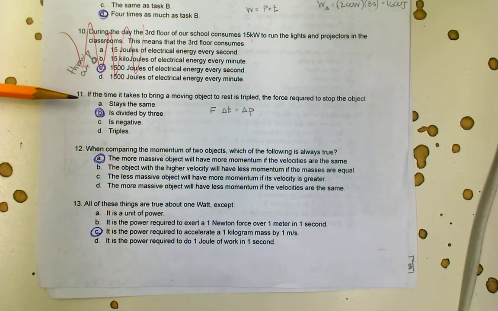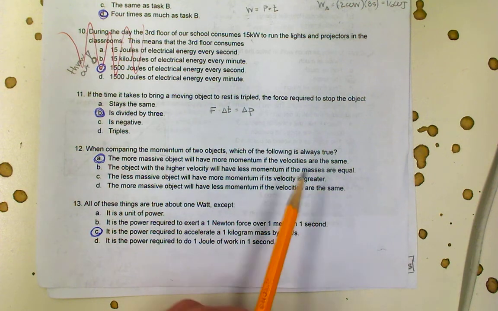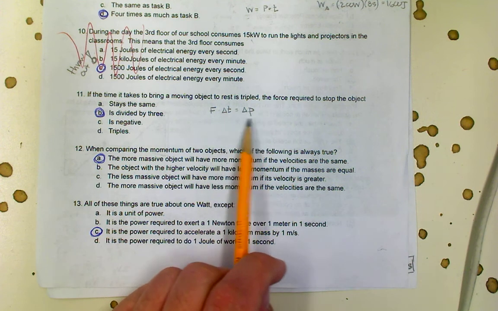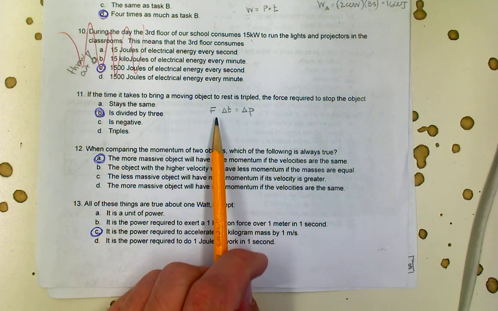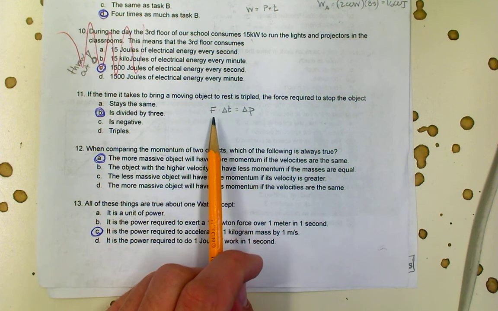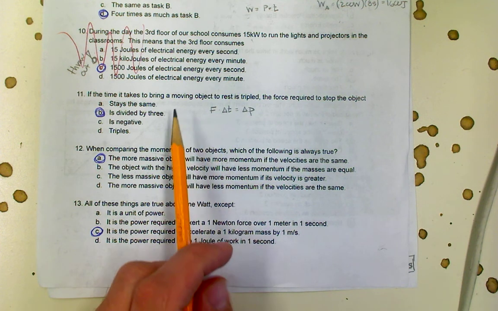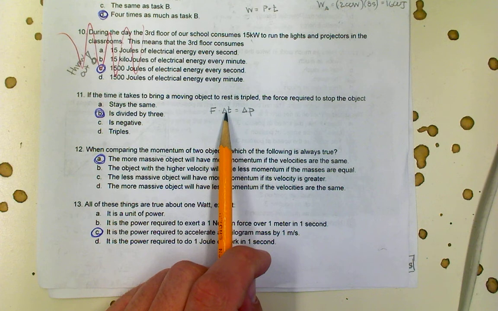If the time it takes to bring a moving object to rest is tripled, then the force required to stop the object is divided by 3. And this is an impulse momentum theorem problem. Notice that the time it takes to bring a moving object to rest is this time.